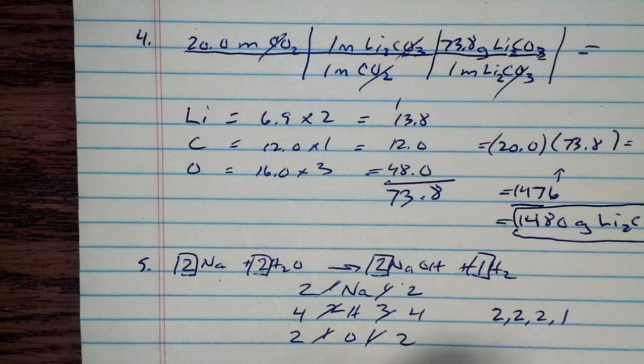How many moles of sodium are there? In front of sodium is a 2, in front of NaOH is a 2. I like when they do that. Those units cancel out, equals 5.0 moles of sodium.